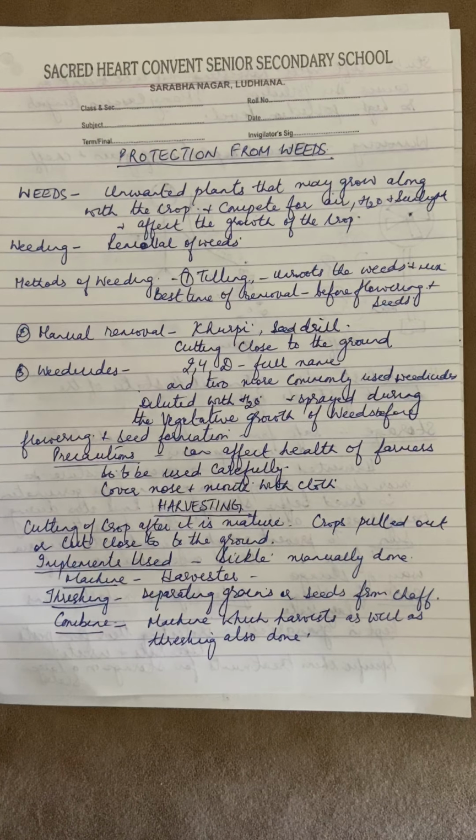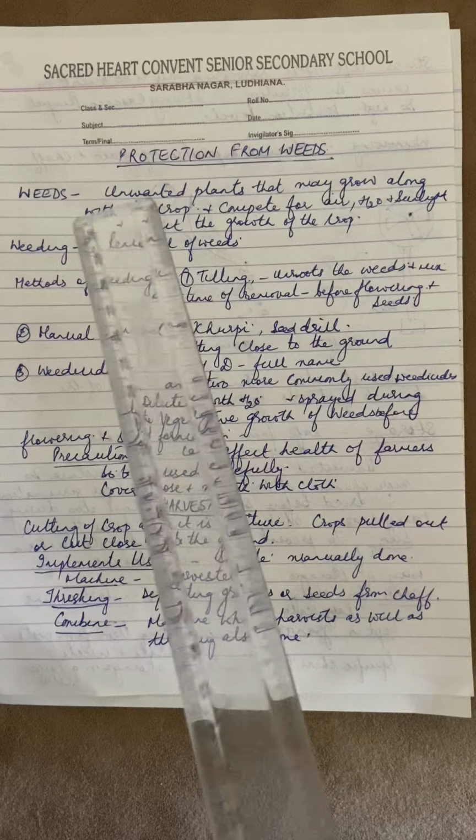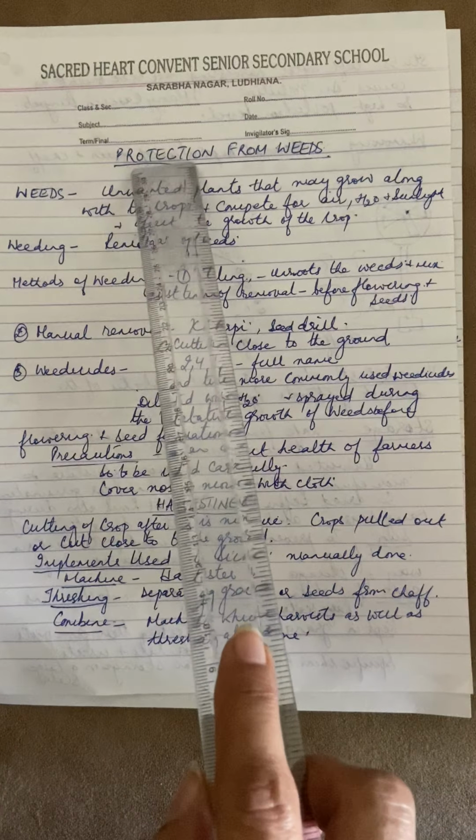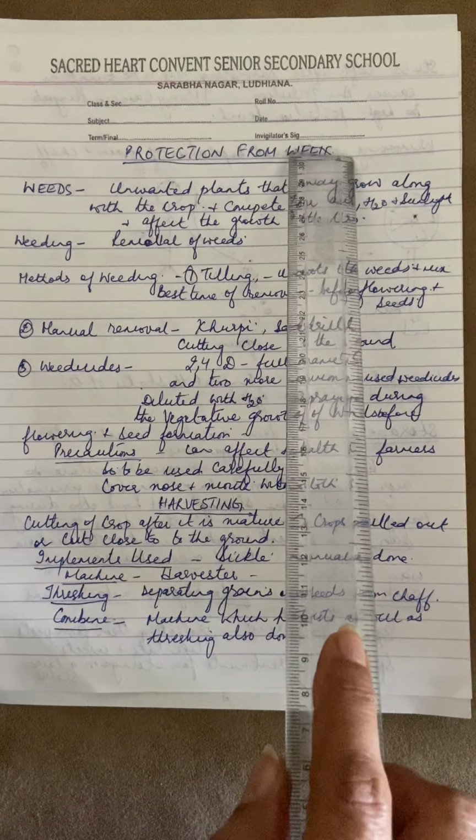Continuing with the chapter Crop Production and Management, today we'll be discussing three topics, that is the protection of the crops, their storage, and the harvesting. So starting with the first topic, that is the protection of the crops. The crops mainly have to be protected from the weeds.